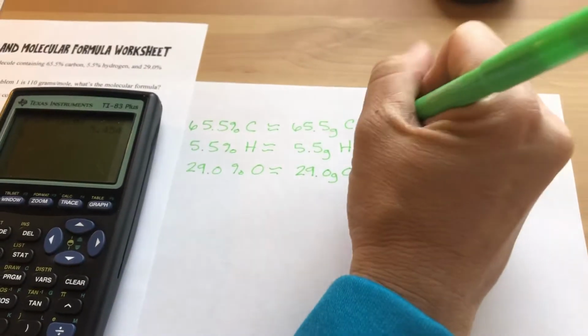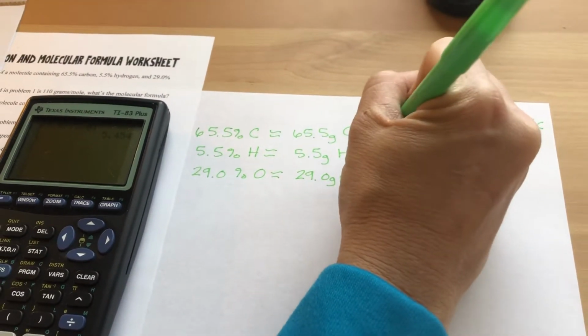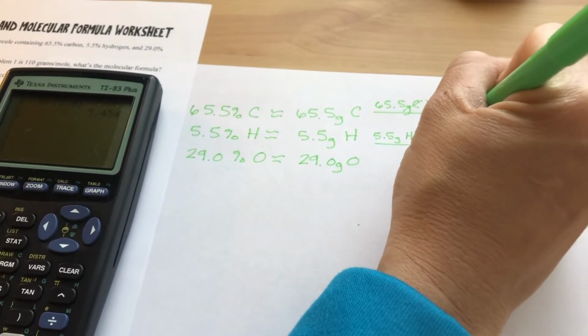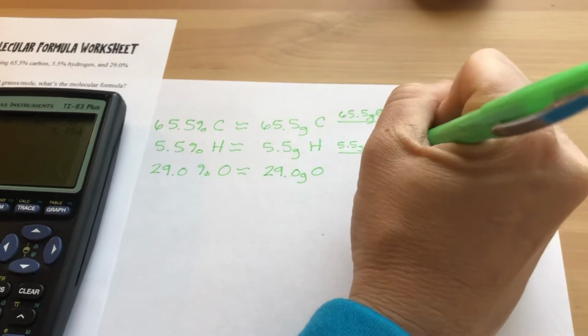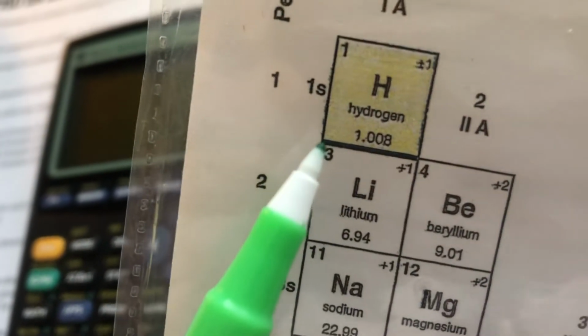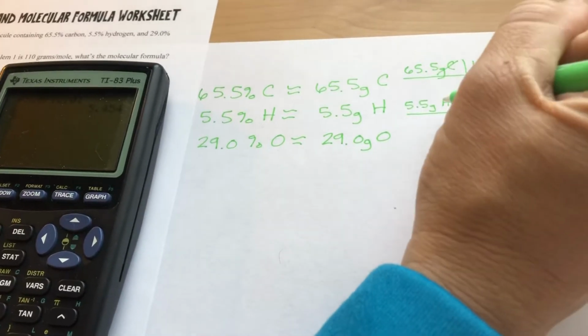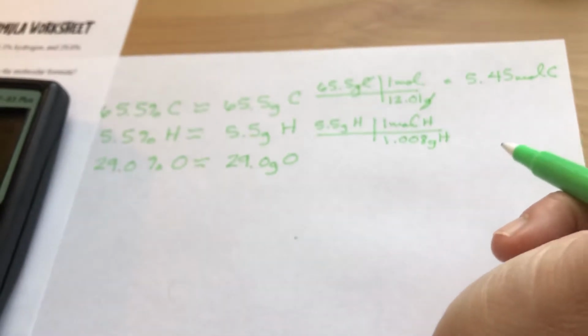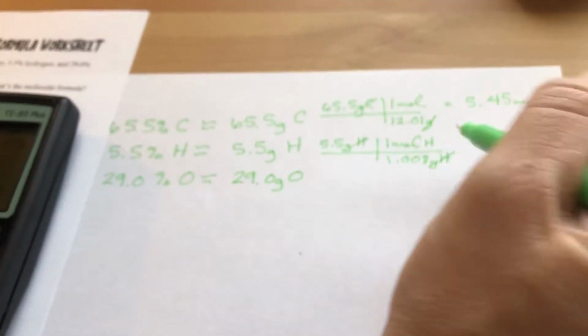All right, so now we need to do the very next thing with hydrogen. With hydrogen, we have 5.5 grams of hydrogen. And I know that 1 mole of hydrogen has a mass of 1.008 grams of hydrogen. Oh, Mrs. Van Gundy, I'm lost. How did you get that number? Oh, look here. Right here on the periodic table, 1 mole of hydrogen has a mass of 1.008 grams. That's where I got it. Remember, if I say grams or mass, you go to the periodic table. It's going to involve that molar mass ratio.